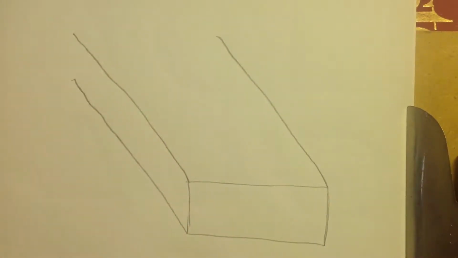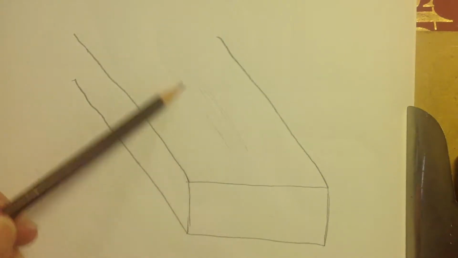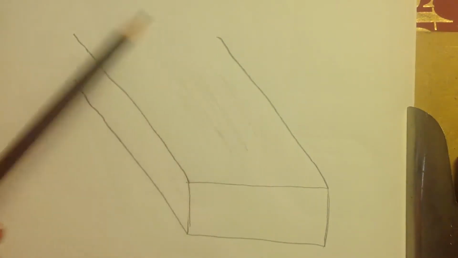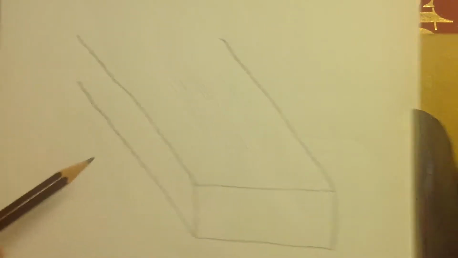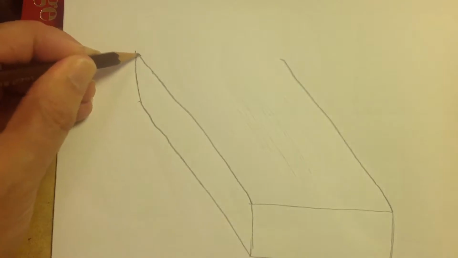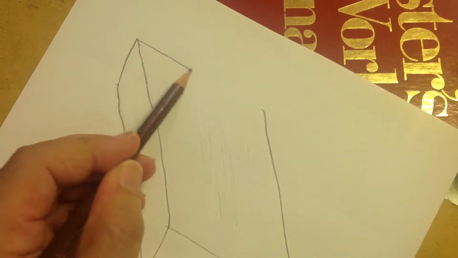Okay? Now, again, I'm doing this very dark. The lines really should look like this, very light. You're kind of giving yourself guidelines with the pencil at first, and the reason is because you're going to erase a lot of these lines, and because I'm doing them so dark, it's harder to erase.